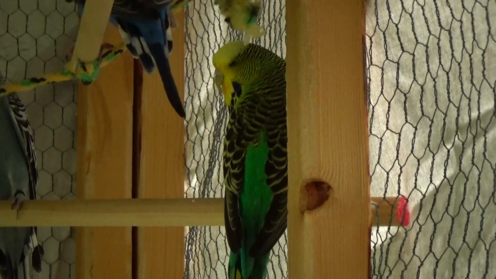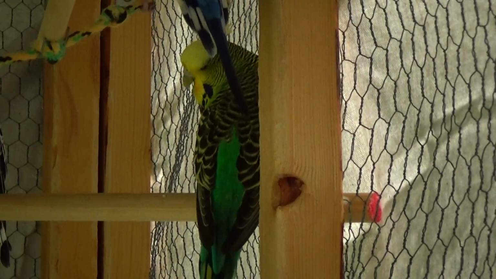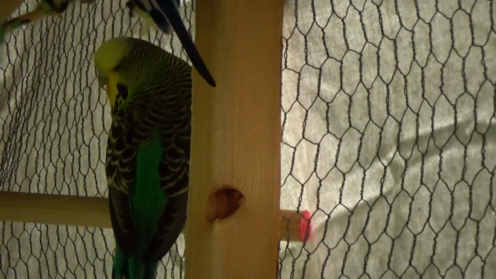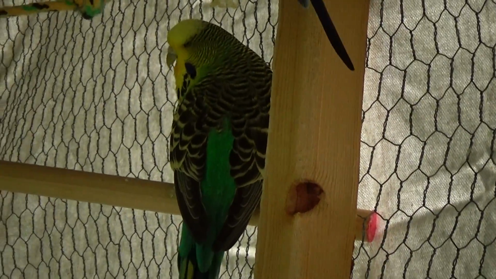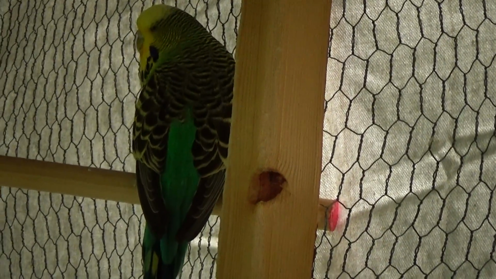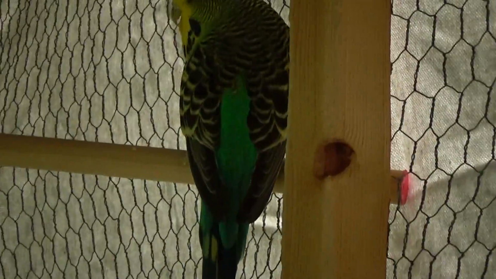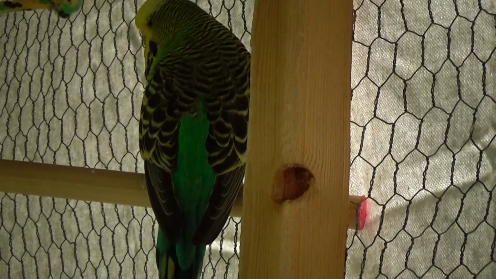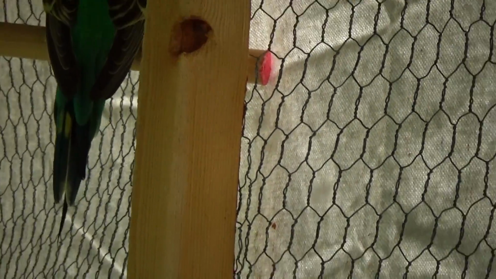Where is she? There she is. Miss Hyacinth right there is a normal patterned bird. She has the wild pattern, which is a yellow base, green coloring, and then her wings are black with yellow scallops along the edges of each feather, which creates the outer color there.